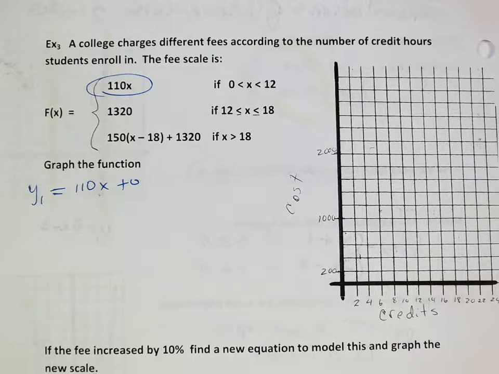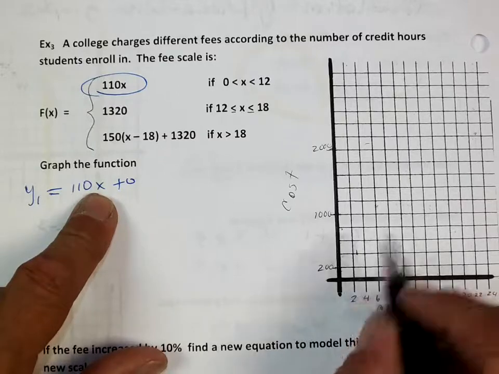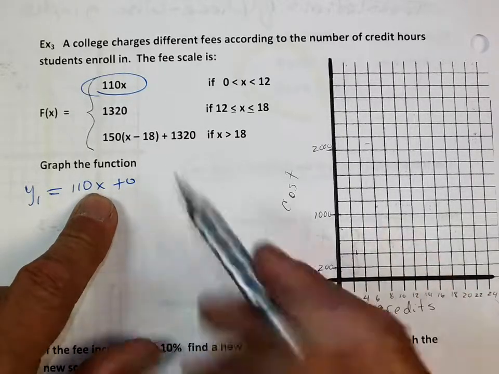However, let's do it this way. Let's make a little T-chart for this one, okay? So I plug in 0, what do I get? If I plug in 0, what do I get?